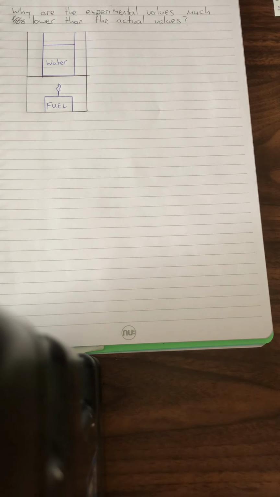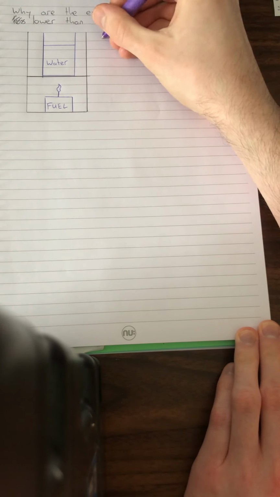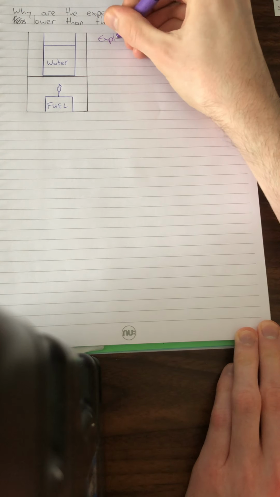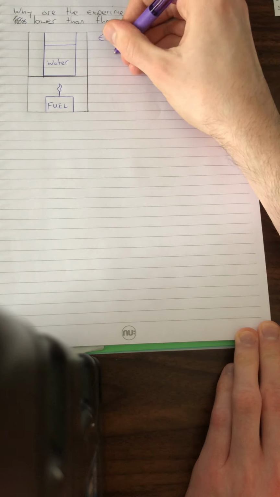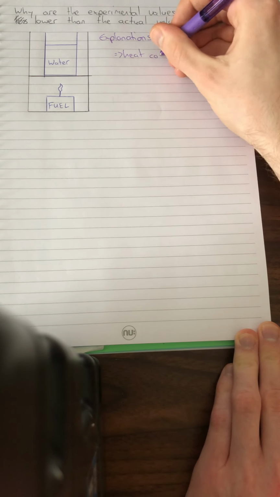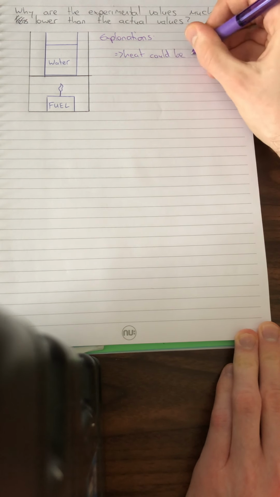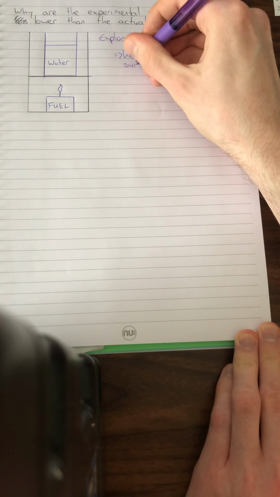So if we did this in the lab, the values that we got for each fuel would be a lot lower than the values that we could find in the data booklet. So why is that? And there's three reasons for that. Okay, so there's three explanations. Now the first one is that heat could be lost to surroundings.